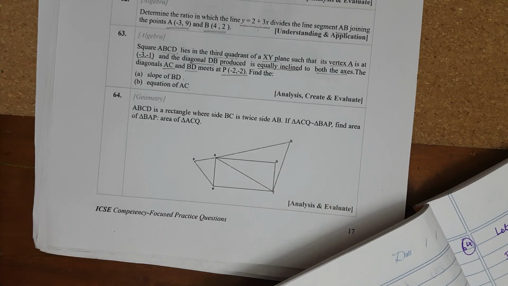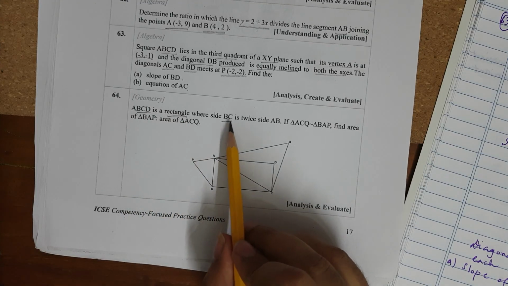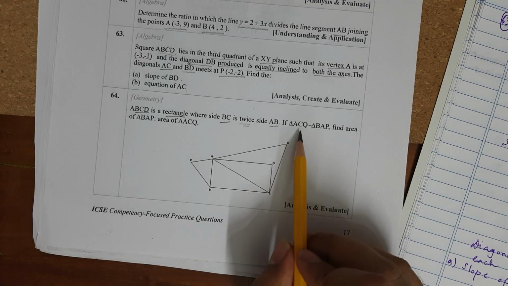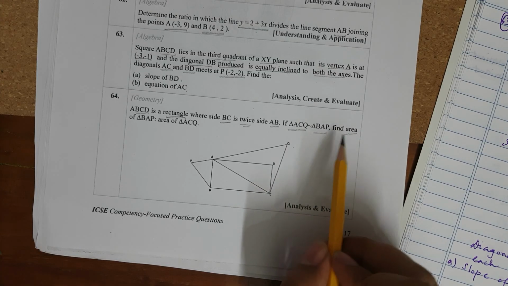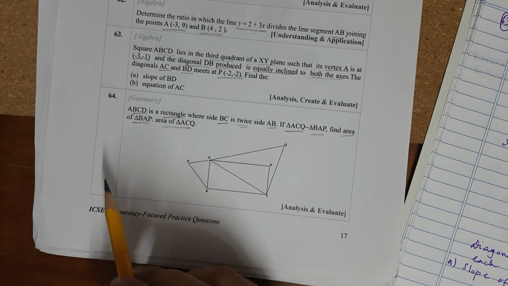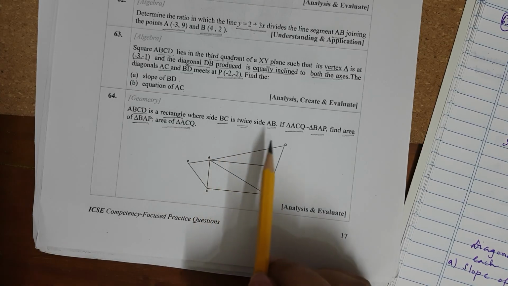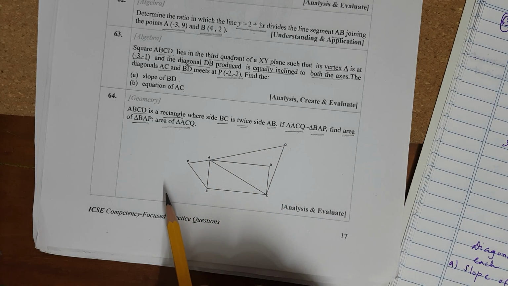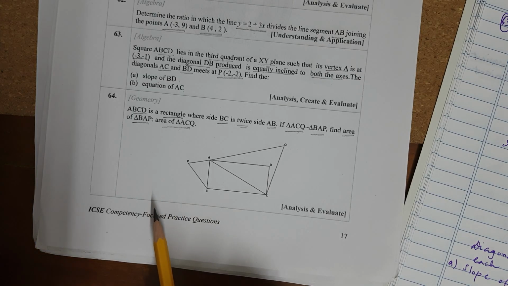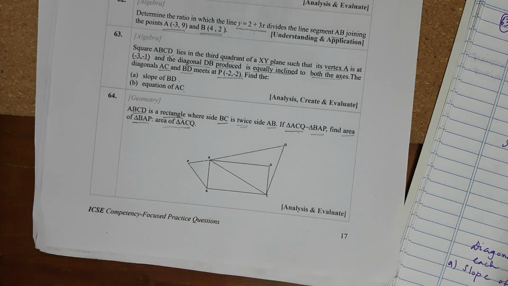Let's move ahead to question number 64. So 64 is about ABCD is a rectangle where BC is twice of AB, and it's given that triangle ACQ is similar to triangle BAP. We need to find the ratio of area of BAP is to area of ACQ. So here they're asking ratio of areas of two triangles which are similar. We know that ratio of areas of similar triangles are equal to the square of their ratio of corresponding sides. So I just need to understand what is the ratio of the corresponding sides for the pair of similar triangles, and then we can get the answer.